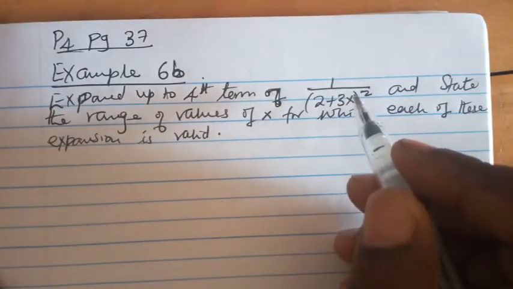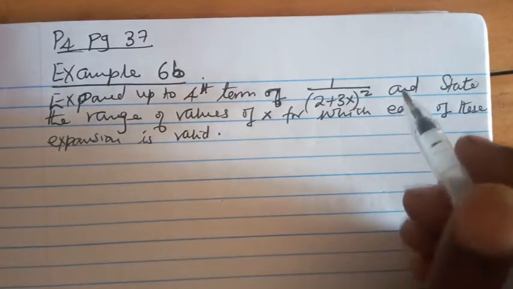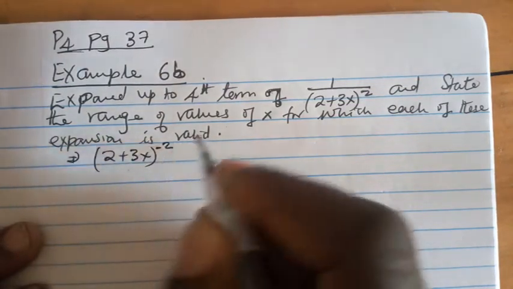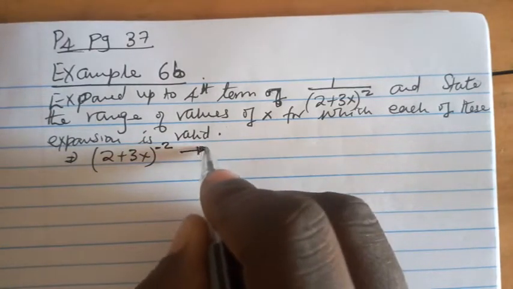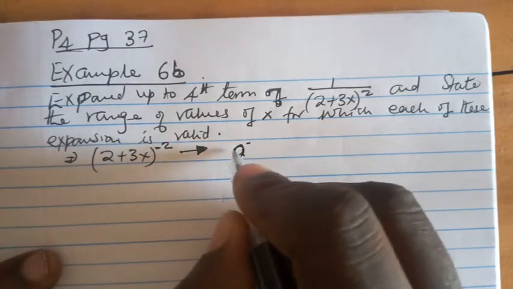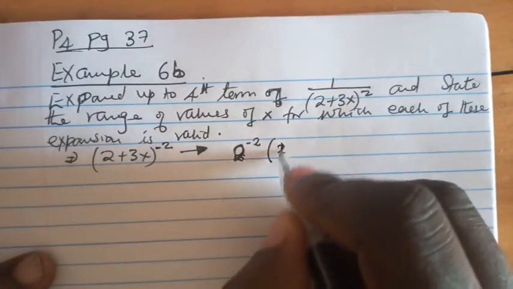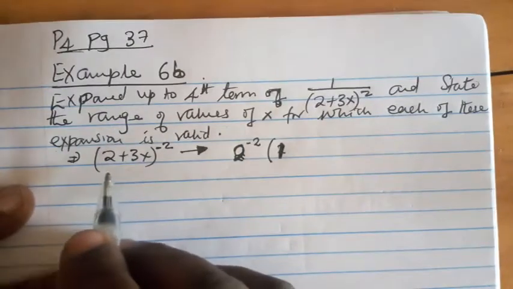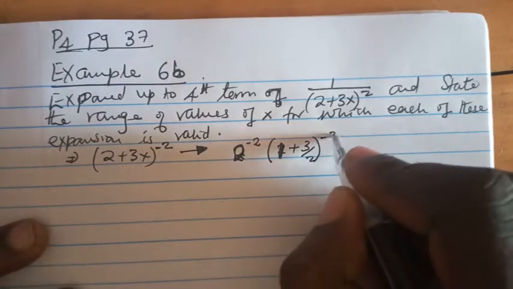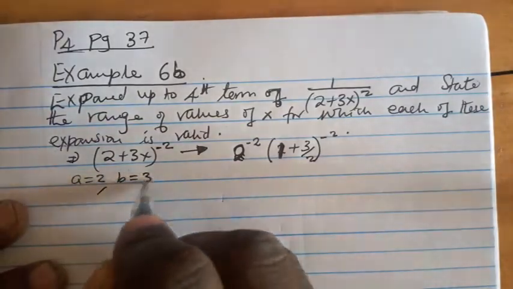First of all, we must acknowledge that the term to be expanded is in the denominator position, so we must bring it up, and it's going to be (2 plus 3x) raised to power minus 2. As we understood in the previous example, this is 2 raised to power minus 2, open bracket, 1, because we need to factor out 2, plus 3 over 2 x, raised to power minus 2. Of course, in this case, a is equal to 2 and b is equal to 3.